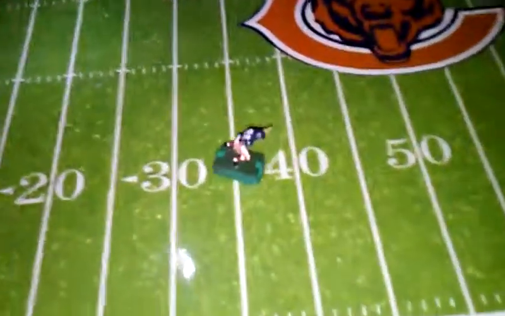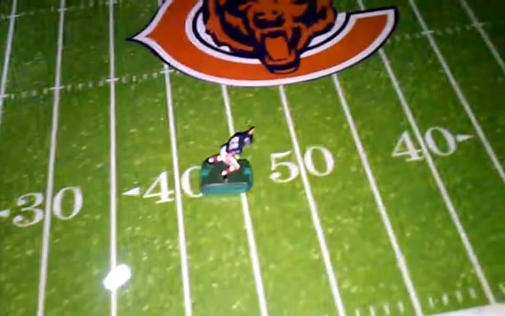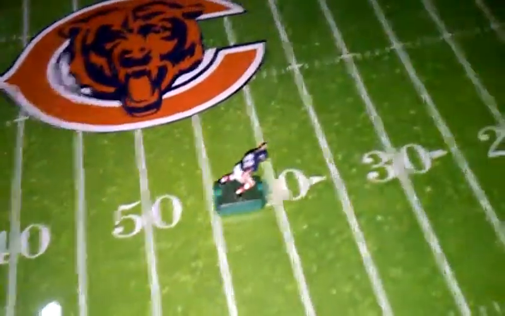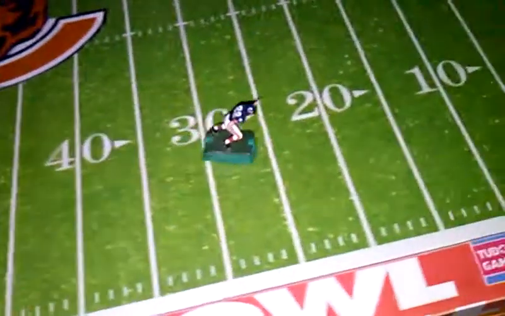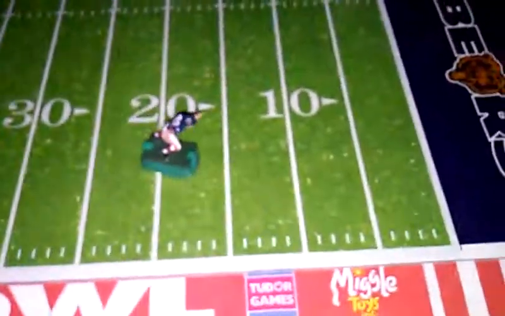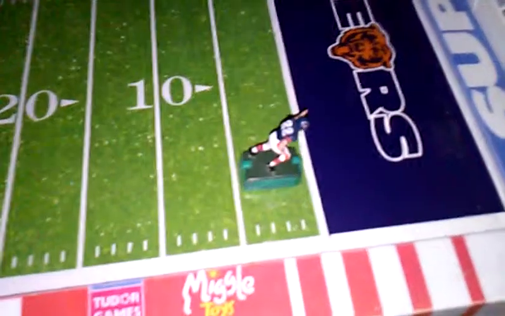And here he gets into the numbers. And Matt Forte takes the football up as he splits that energy and dead area and takes the football into the end zone for the touchdown.